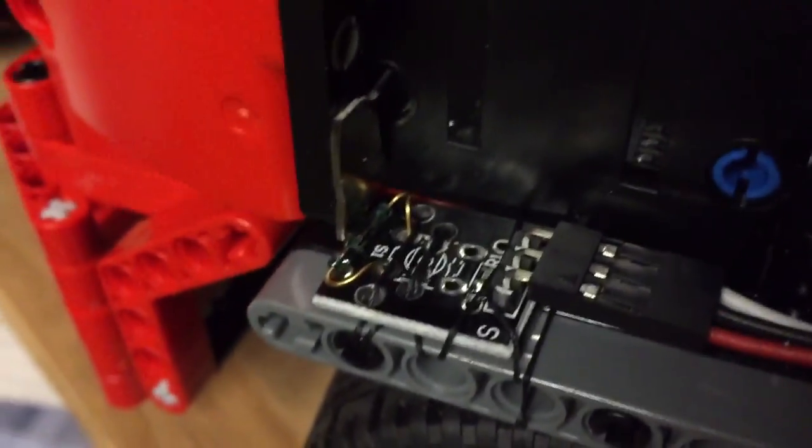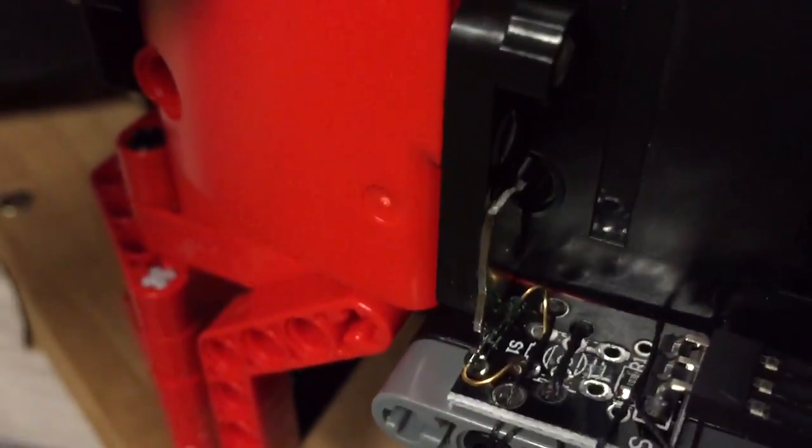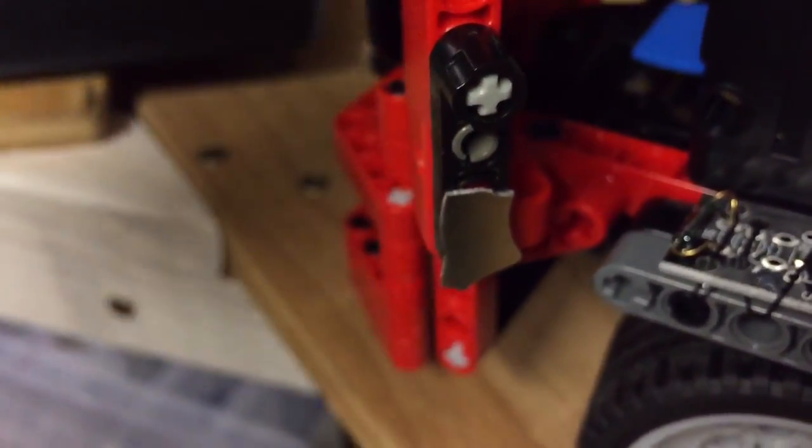And on the other side, the magnetic coil switch and the magnet that I ripped out of a hard drive.